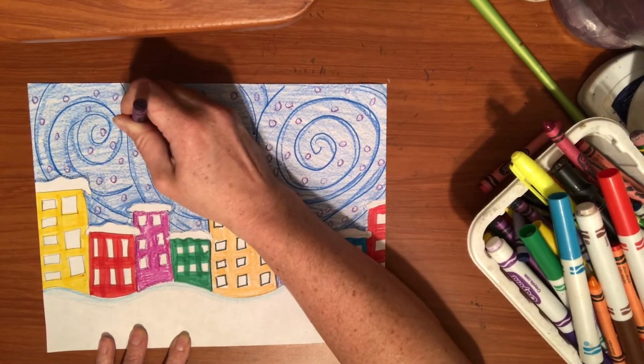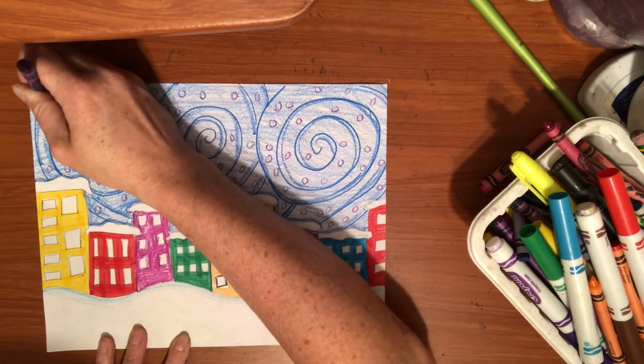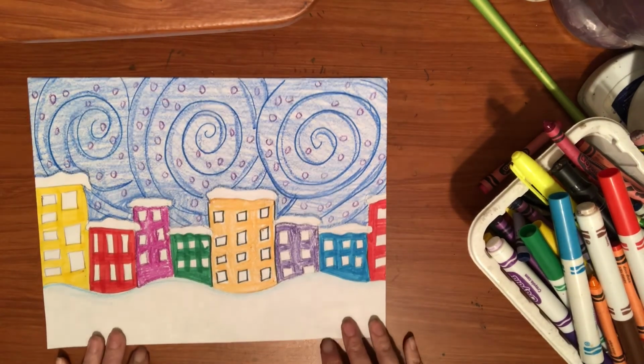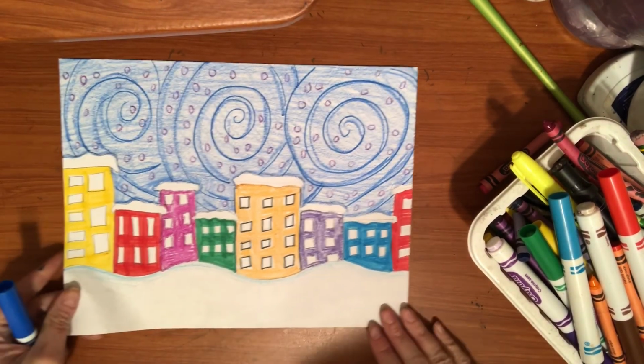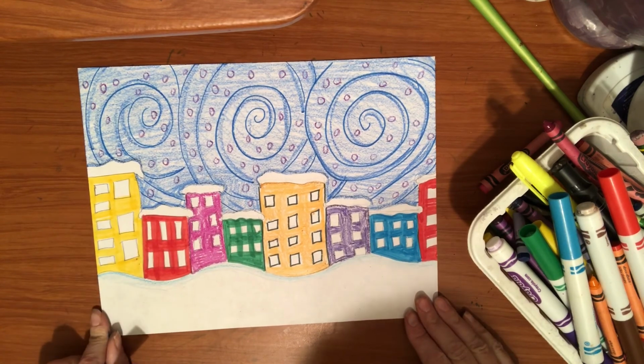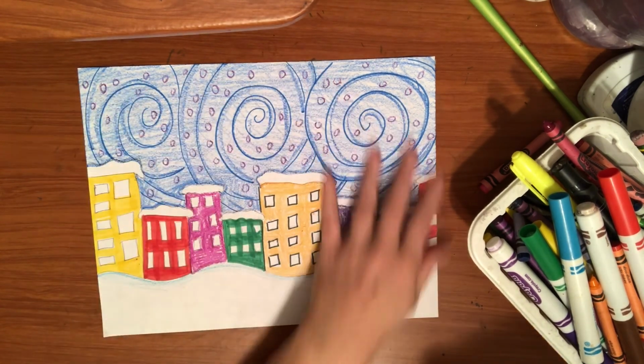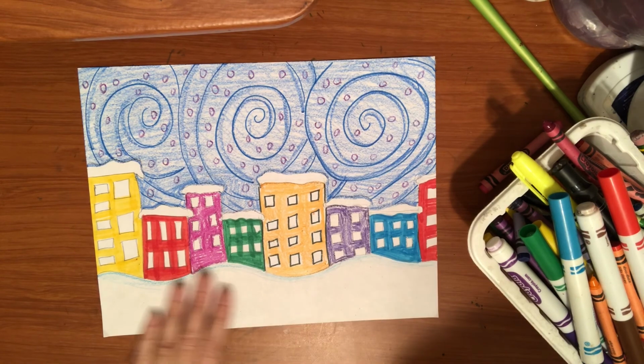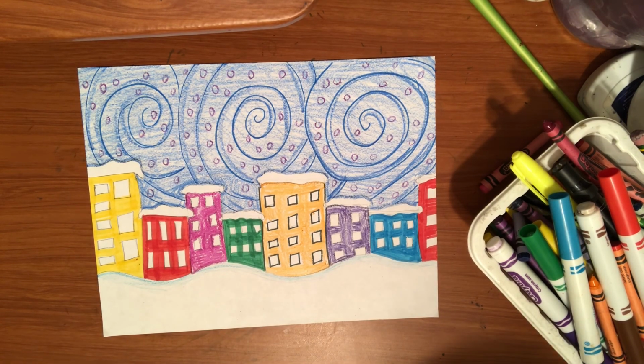All right. We now are completely finished with our picture. I think it's looking really, really cool. I love all the texture in the sky and our snowy little village. I can't wait to see what you create.